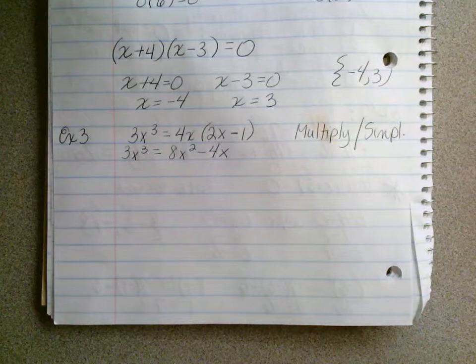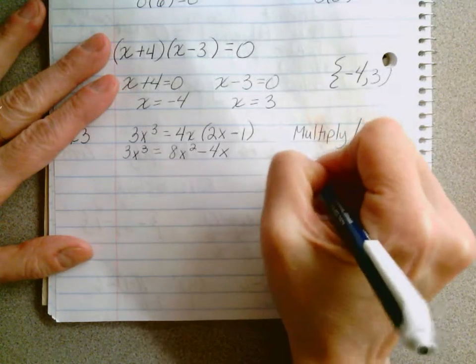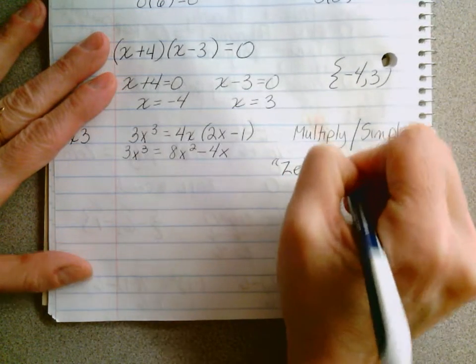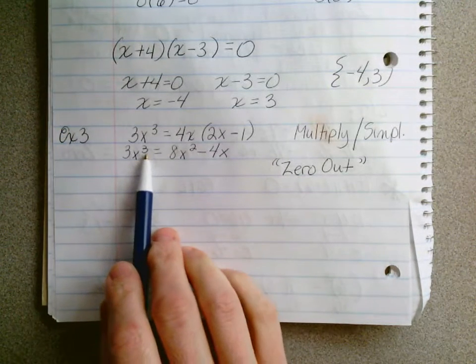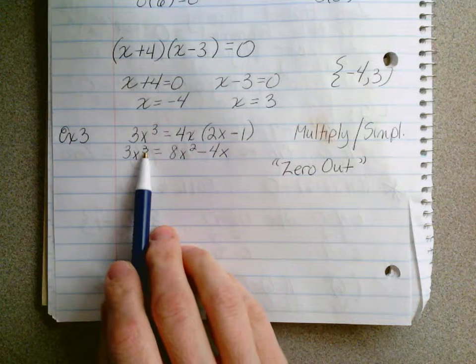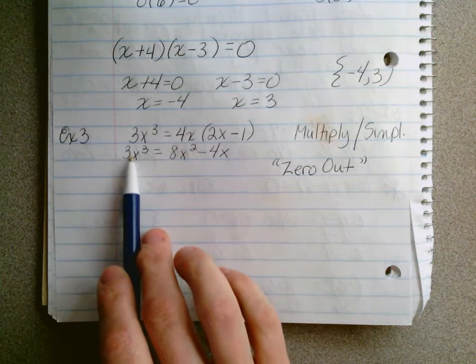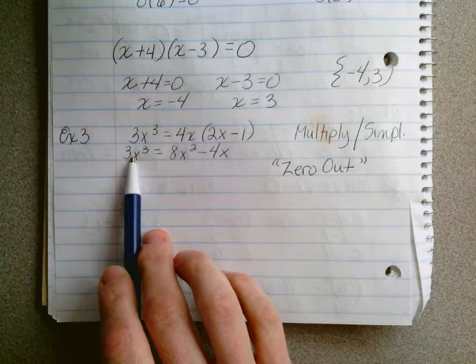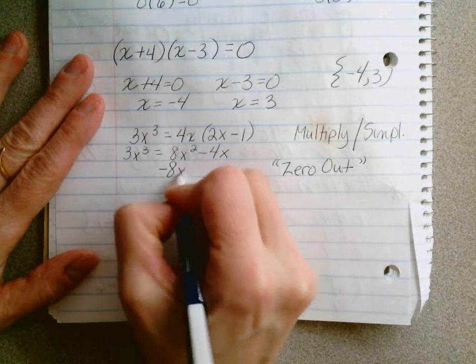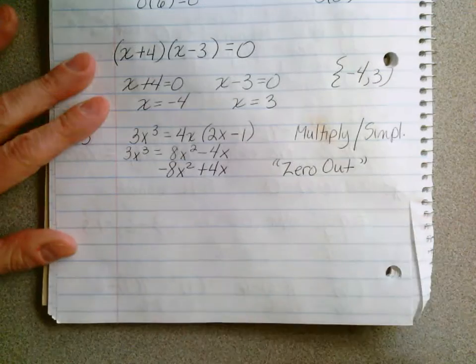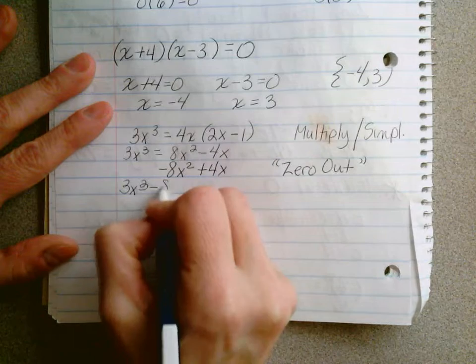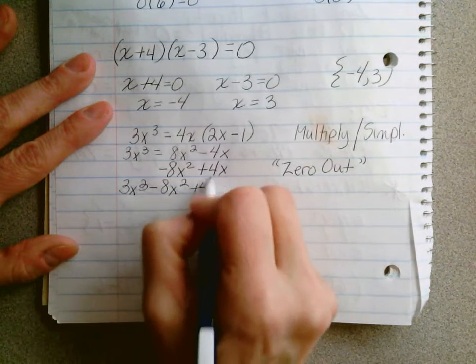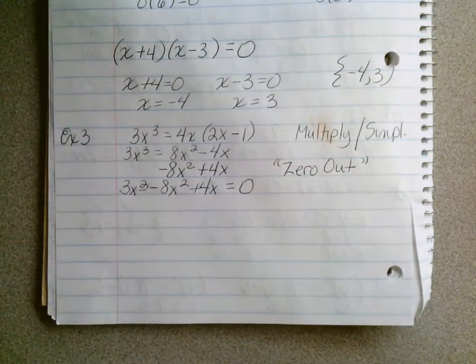So far, so good? Okay, now I'm going to go back into my steps. Zero it out. In other words, make the polynomial equal to 0. Keep the largest degree positive. Remember how I said keep the quadratic positive? Well, really, keep the largest degree positive. So to do that, I'm going to subtract and add accordingly. 3x cubed minus 8x squared plus 4x is equal to 0.